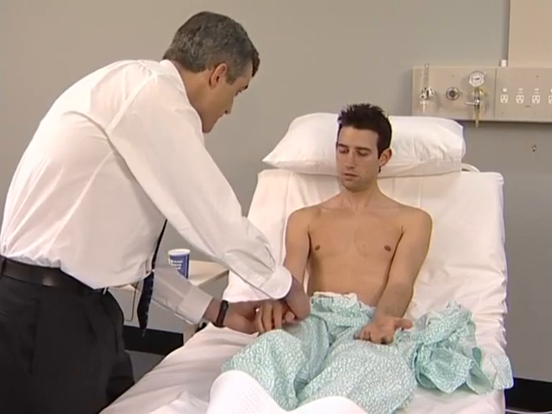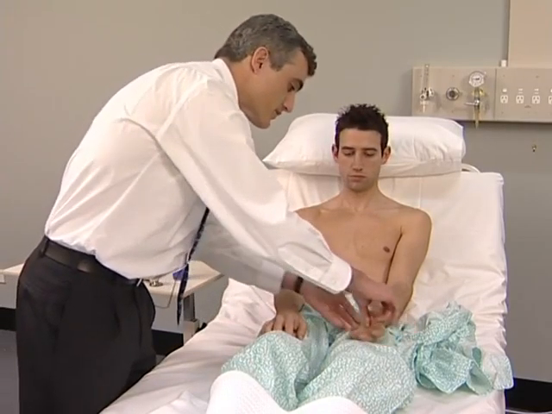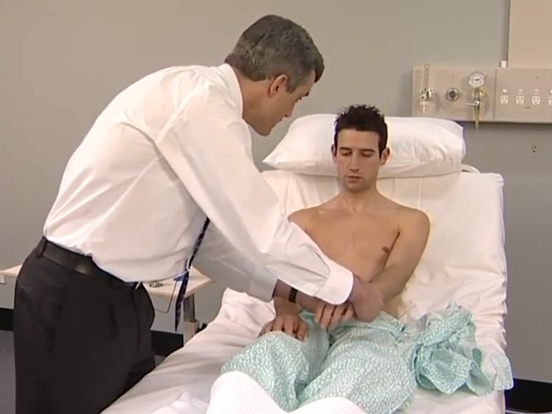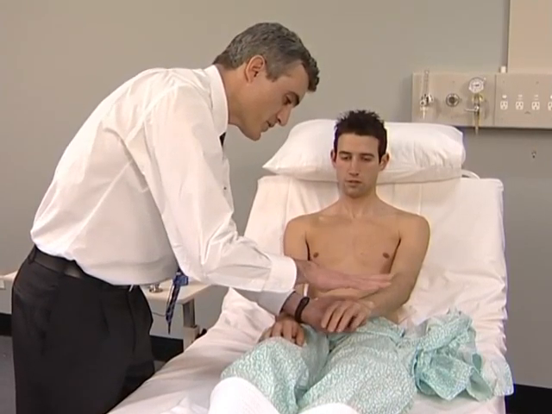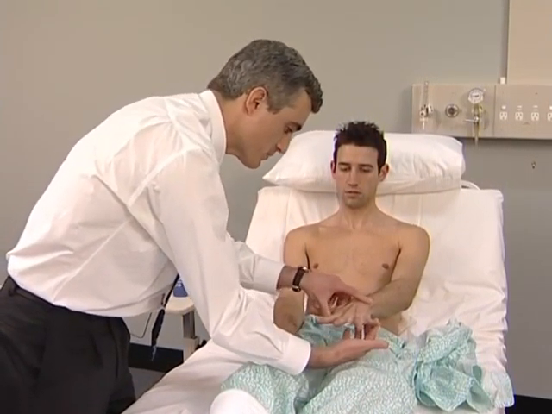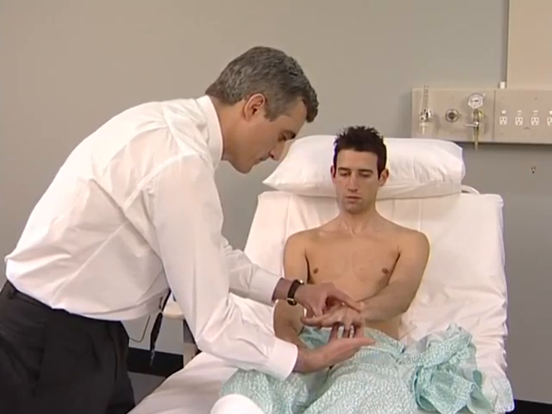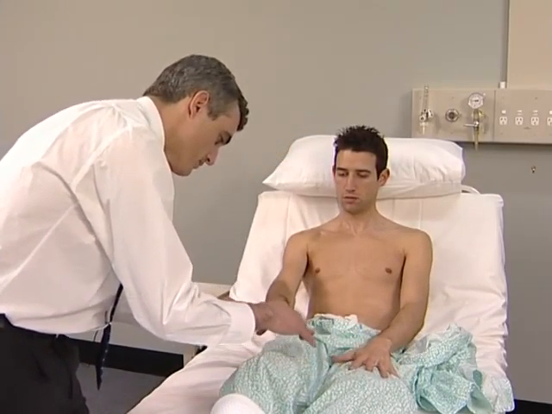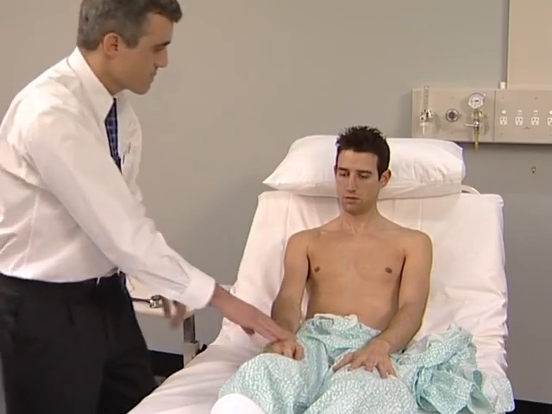Is that tender when I press there? Okay, let me try this side. Any tenderness there? I'd like you to now spread your fingers apart and keep them apart. Ask the patient to spread the fingers against resistance. And this hand. Weakness can be due to a brachial plexus involvement from a lung carcinoma.